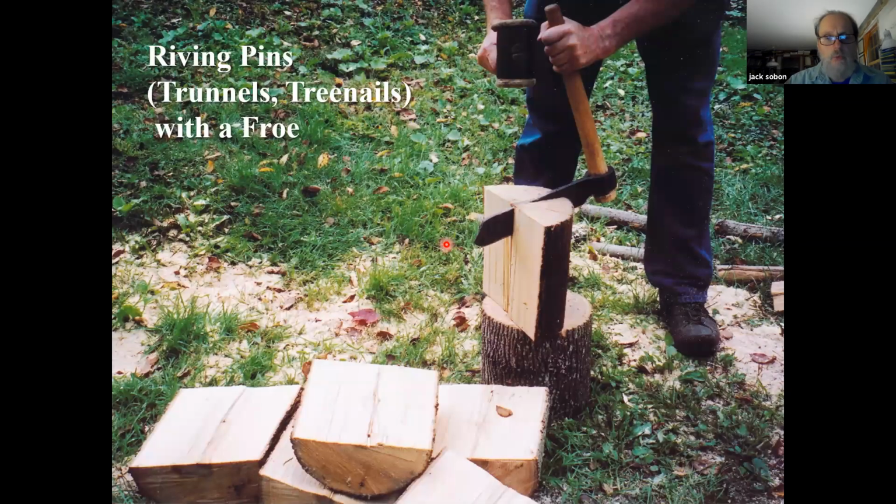Now they were held together with wooden pins, also called trunnels, tree nails, or pegs. Pegs is a more modern nomenclature, but it's what's used by all timber framers today, pretty much. So any one of those terms: pins, pegs, tree nails, trunnels. And they were made by riving out from round chunks of wood.